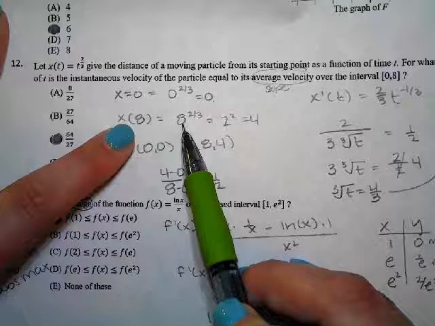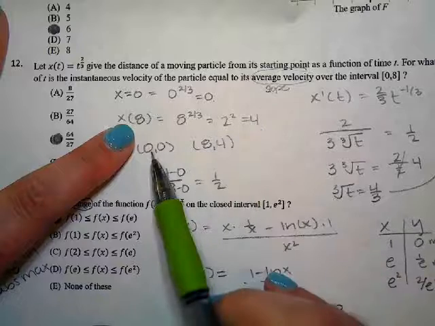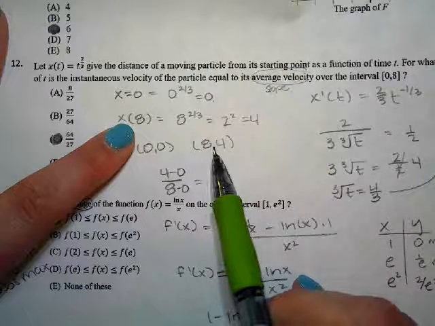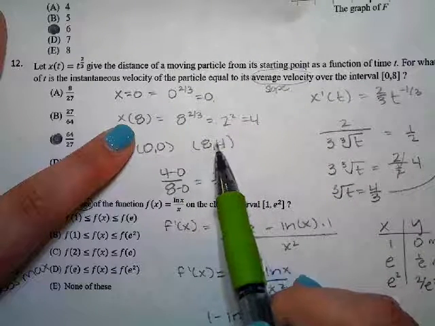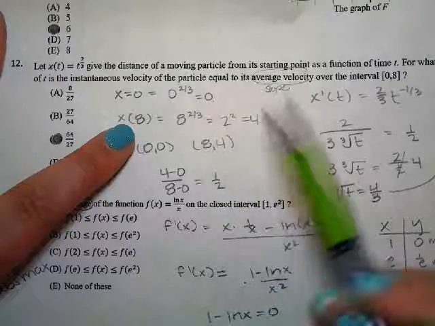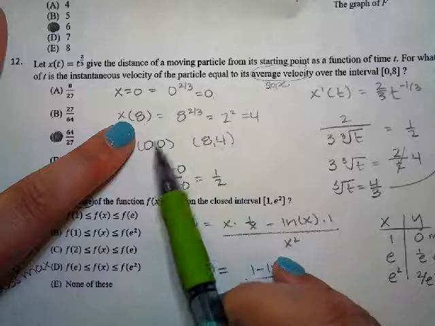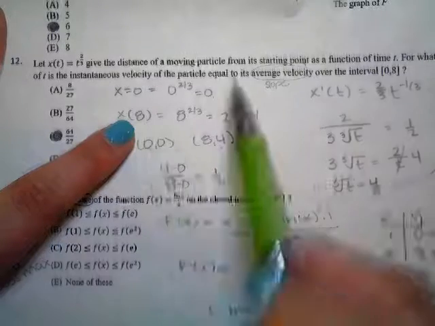So we get 0, 0, and 8, 4. There's our 2 points. And then we just find the slope from those. That's what average is. Average is just slope. So we do y2 minus y1 divided by x2 minus x1. So 4 minus 0 over 8 minus 0 is 1/2. Okay, so the average rate of change is 1/2.